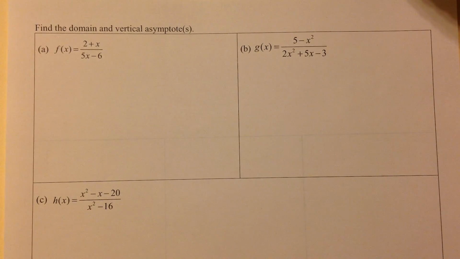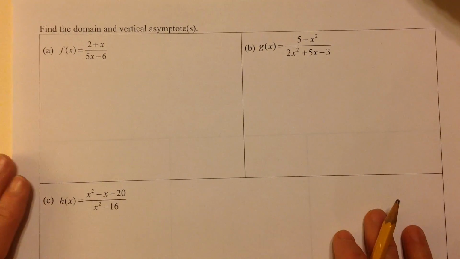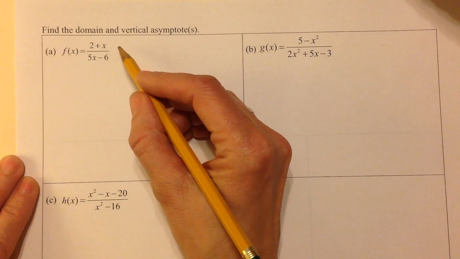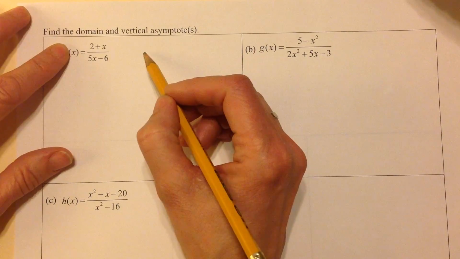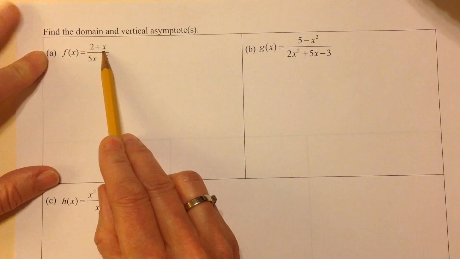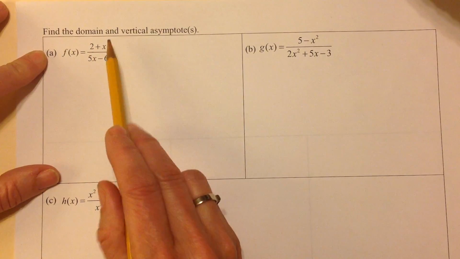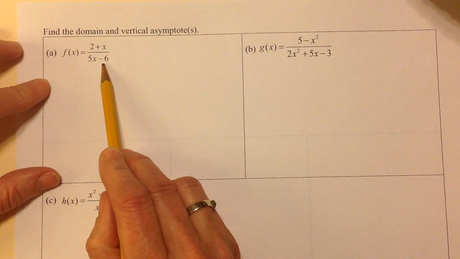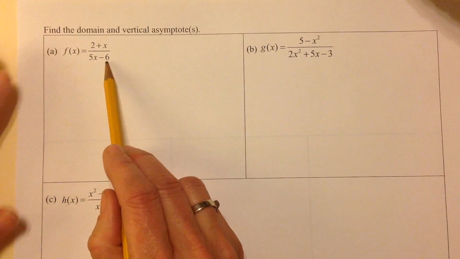We are asked to find vertical asymptotes and domain. So vertical asymptotes and domain are very similar to each other. The first step you should do is see if you can factor and cancel. Now for this part A, 2 plus x will not factor. There's no common factor and it's x to the first. And 5x minus 6 also will not factor for the same reasons.